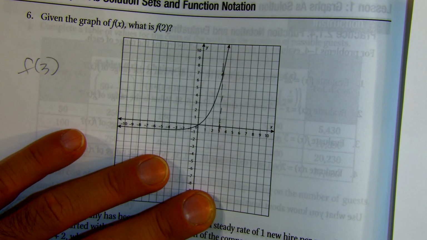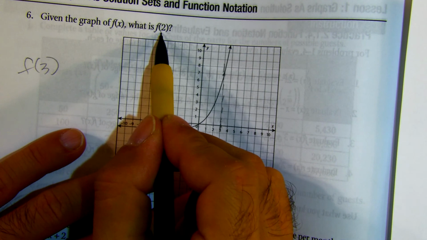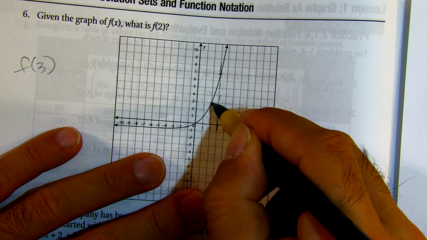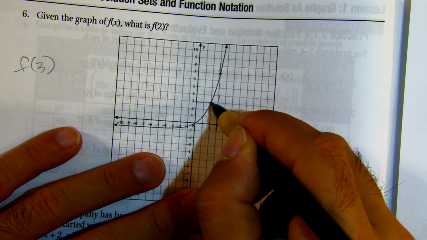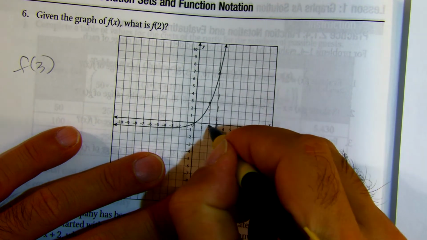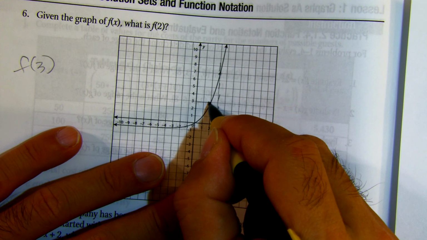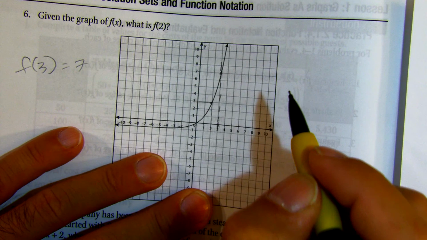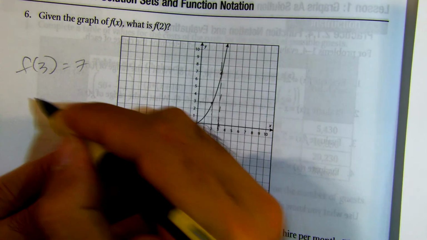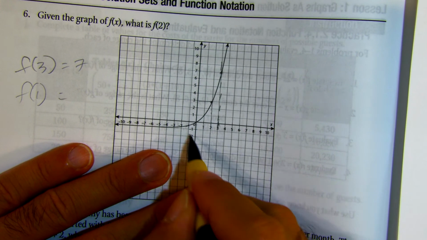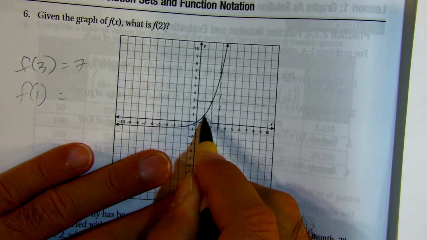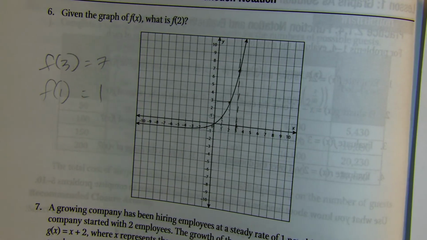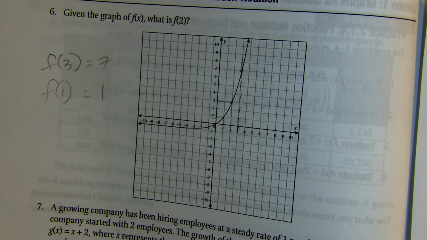Now I'm doing f of 3. F of 2 is the problem here. F of 2 is we go to x is equal to 2. We go up. And look, it crosses it at 2 for x, 3 for y. Now if I go to f of 3, 3 for x, 7 for y. All right. What if I go to f of 1? I look for x equal to 1. On the graph, it hits it at 1. So f of 1 is equal to 1. You see? It's just a matter of the graph.